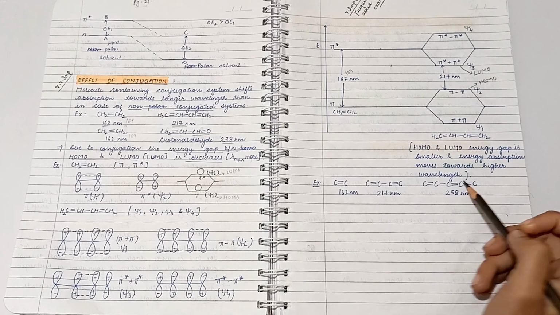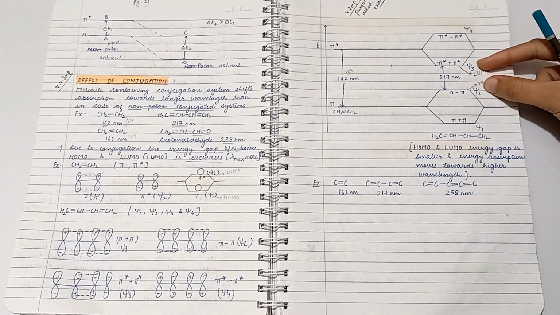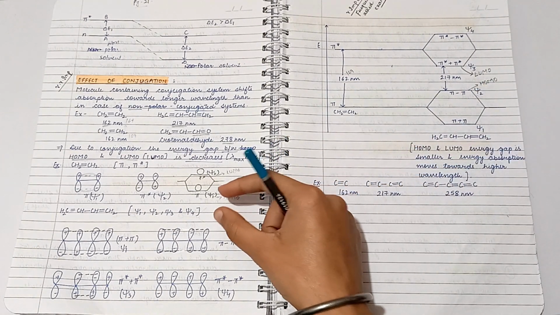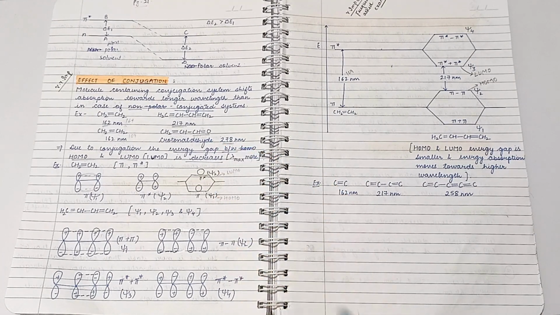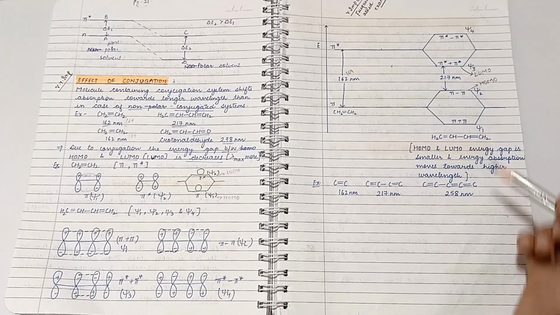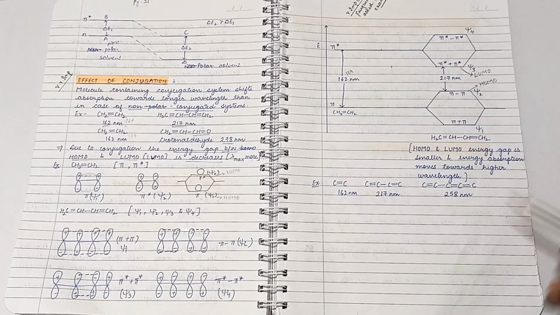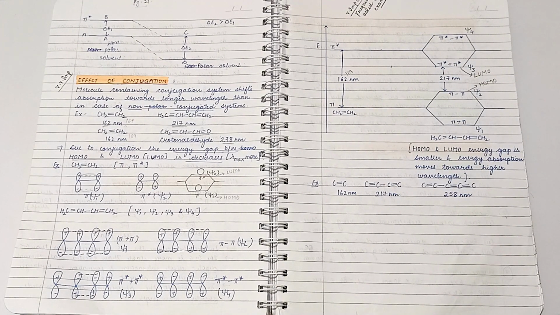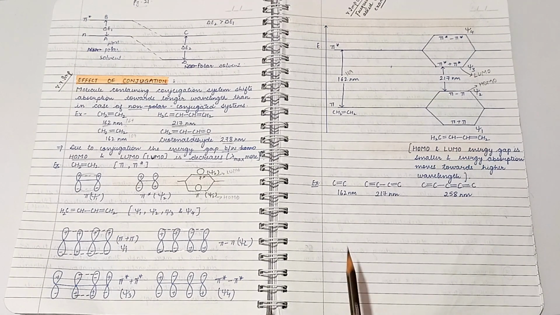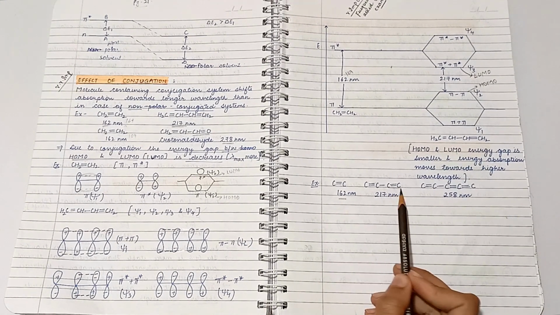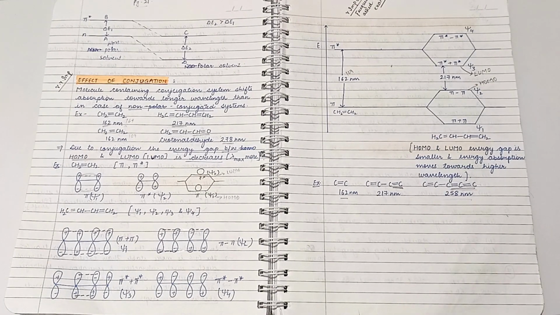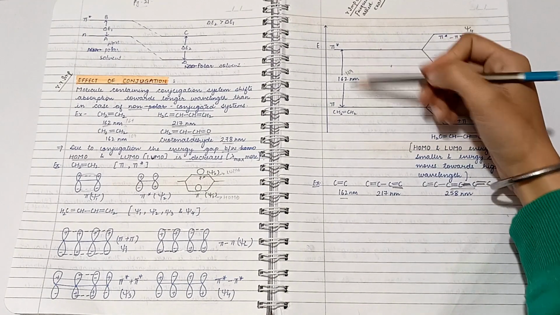The HOMO and LUMO energy gap is smaller in this case in conjugated system, while the HOMO-LUMO energy gap is more when the conjugation is absent. Therefore, due to lesser energy gap, the transition is much easier and the wavelength is longer. Also, you can see here, more the conjugation, more will be the wavelength. So, this is simple ethene and this is conjugated system.